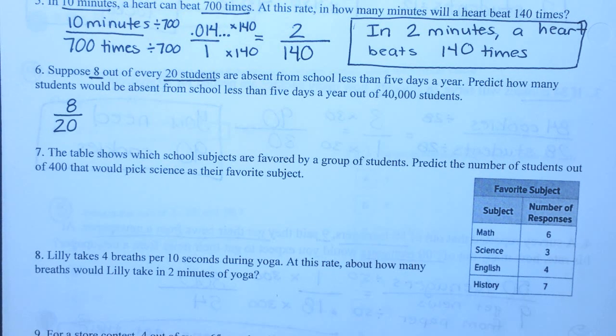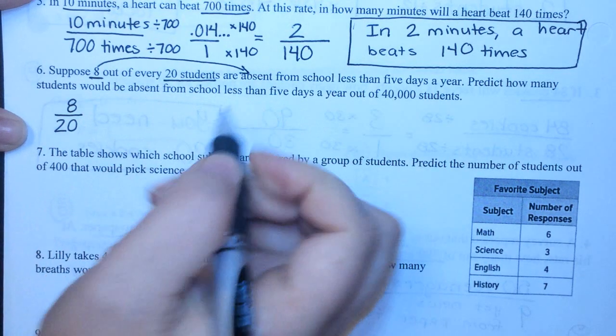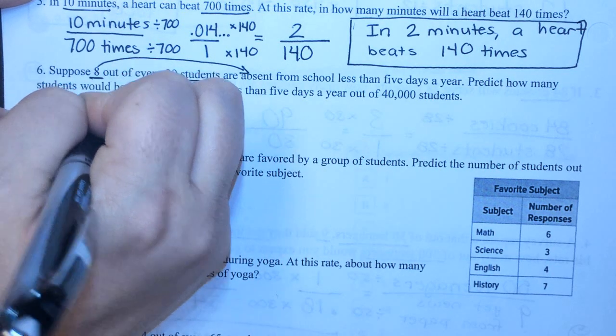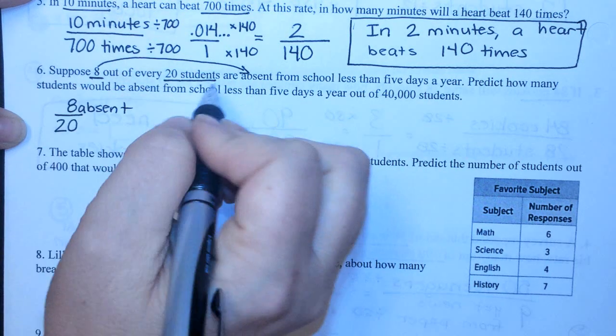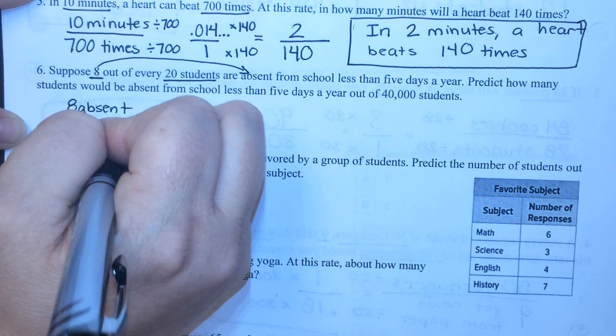Keegan? The schools? Not quite. It is talking about school. Shakaria? Absent from school? Yeah, this is the 8 that are absent. So I'm going to say 8 absent. And what's the 20 talking about? The students. That one's pretty easy because it's together.